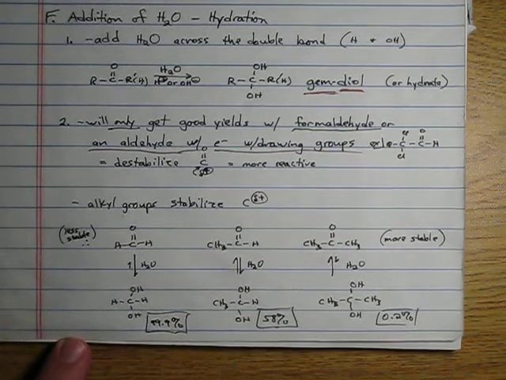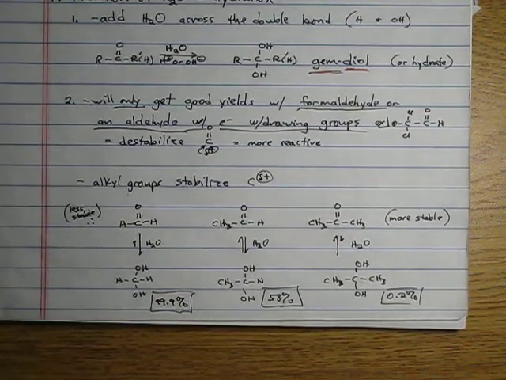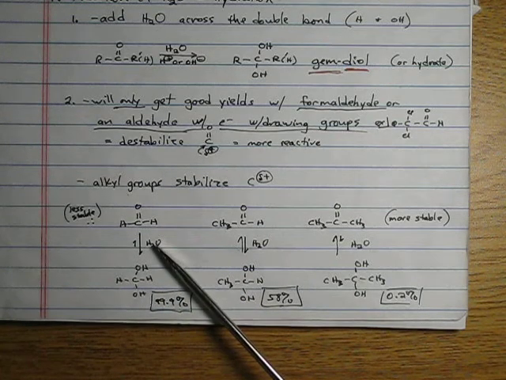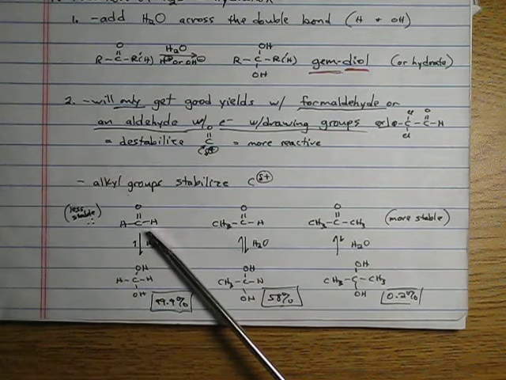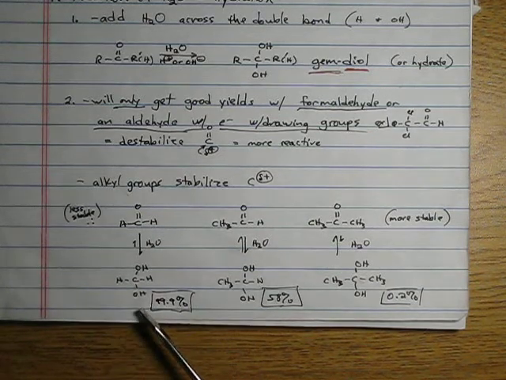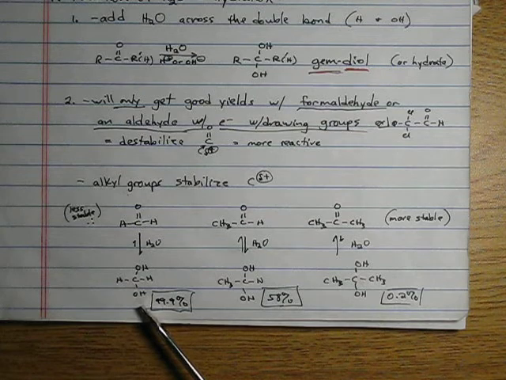Okay. When we look at the numbers, when we look at our percentages here, if you have formaldehyde and you add water across the double bond with acid or base, we find that the equilibrium lies 99.9% to the gem diol. Brings to question, remember that frog you dissected that was preserved in formaldehyde?